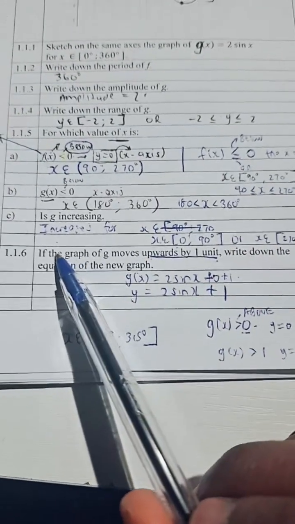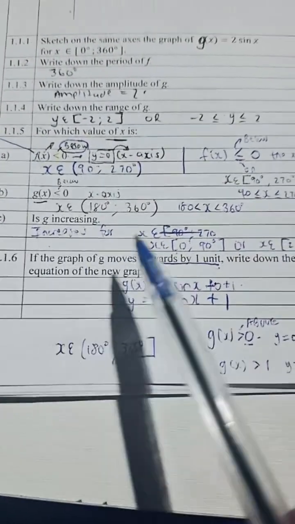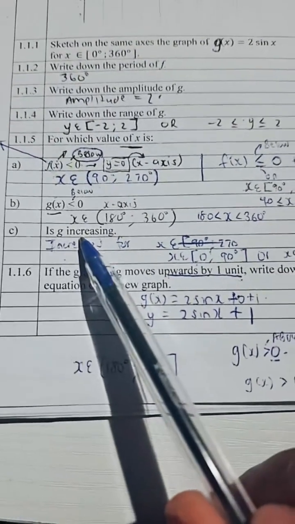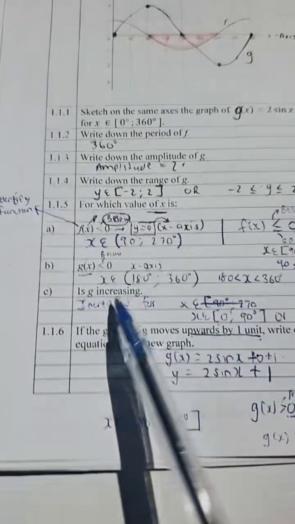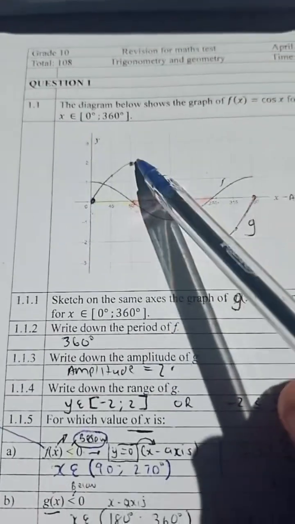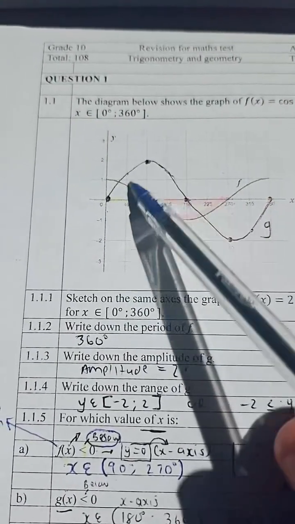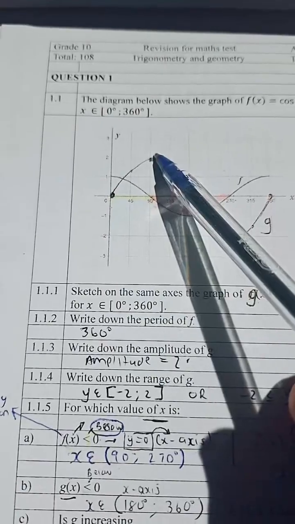Okay. Now number C. G is increasing. Where is G increasing? G is increasing from 0 to 90. Okay. Yeah, 0 to 90.